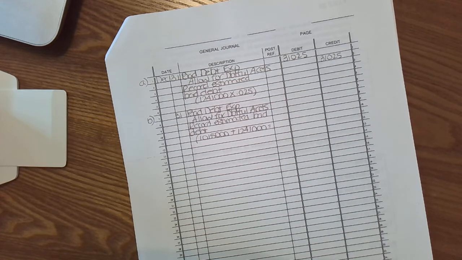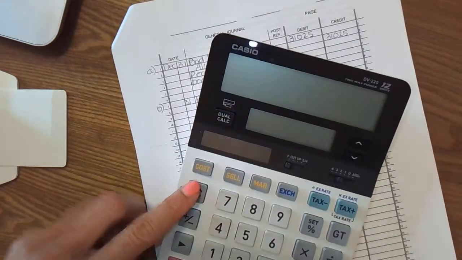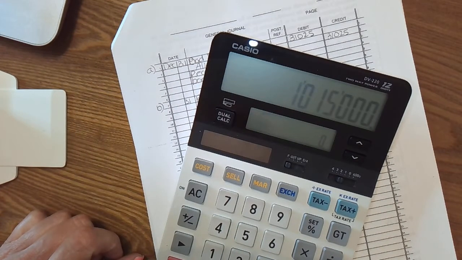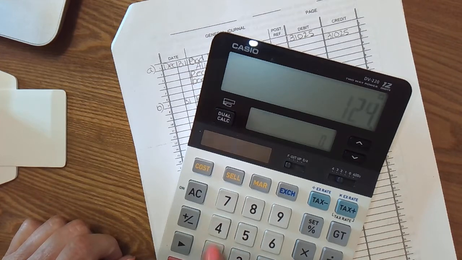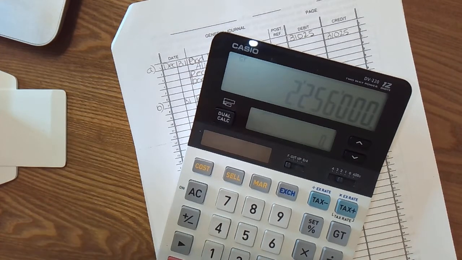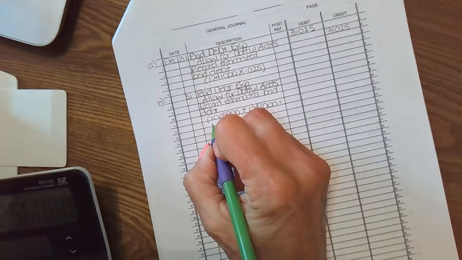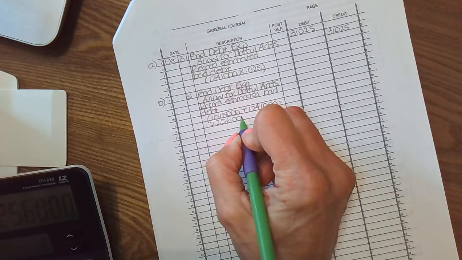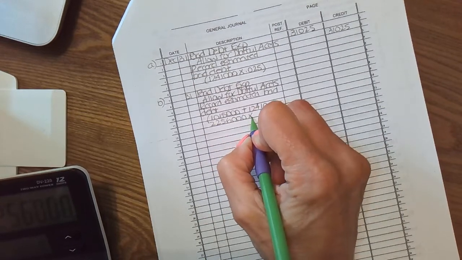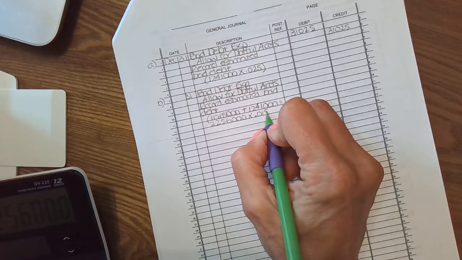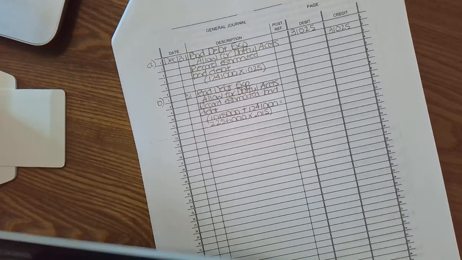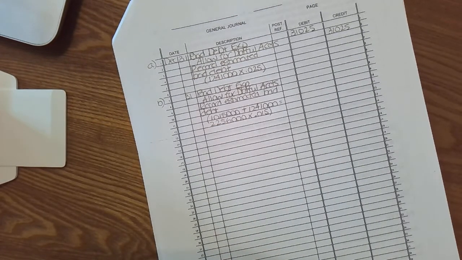Helps if I push the right buttons here. 1,015,000 plus 1,241,000. So that gives us $2,256,000. And then we're going to multiply that by 0.015 in decimal form. So that came out nice, neat, and even.